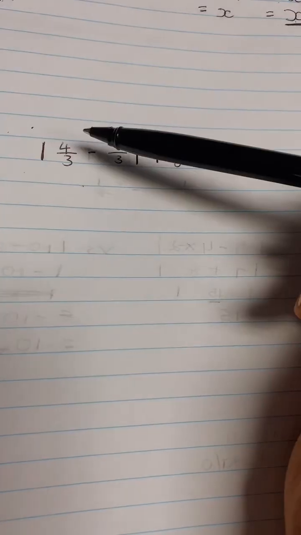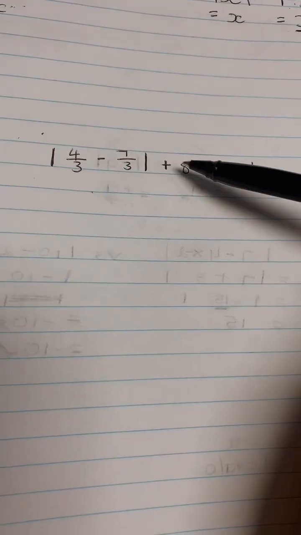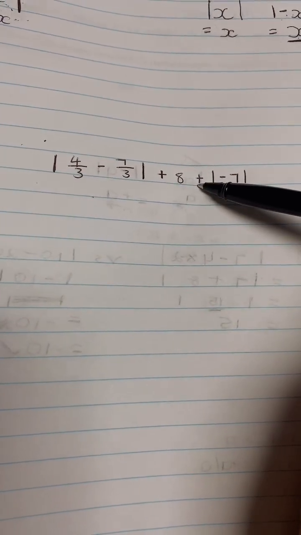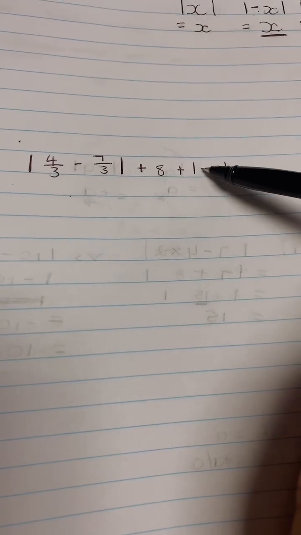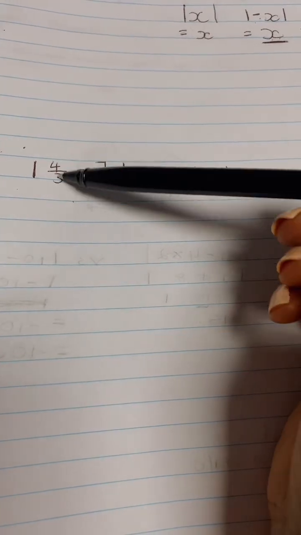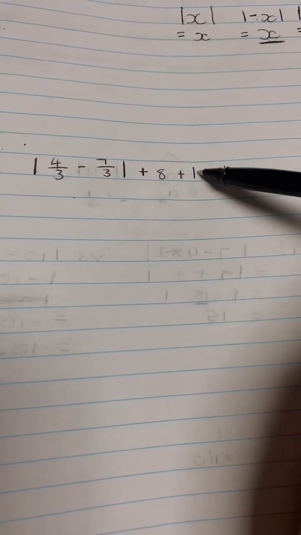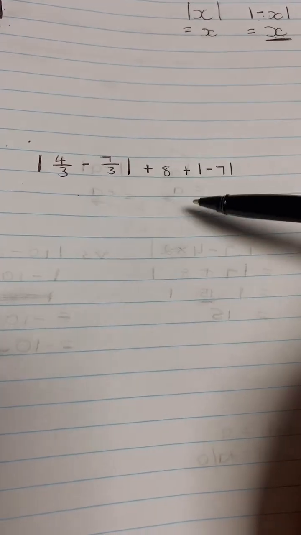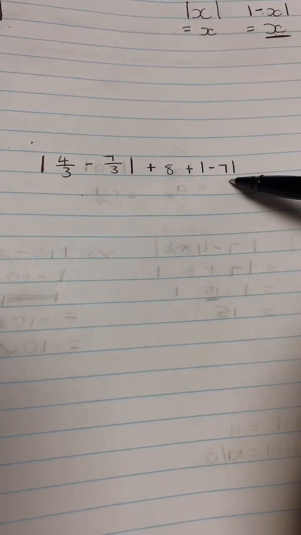Now I'm going to show you with an example. We have 4 over 3 minus 7 over 3 in between the two gates, okay? Plus 8 plus, again, the two gates, negative 7, okay? Now we're going to solve everything in between the two gates, the two lines, before we add everything together.